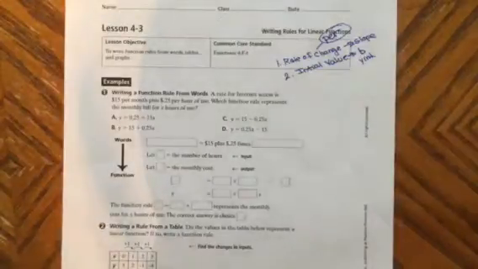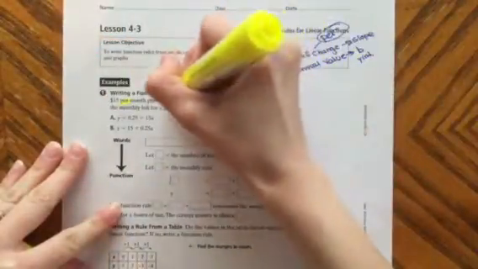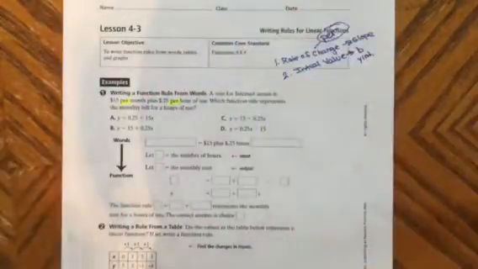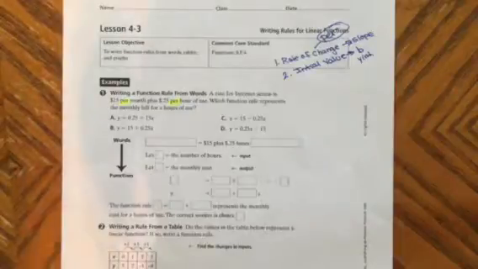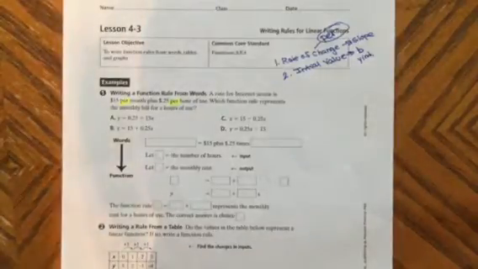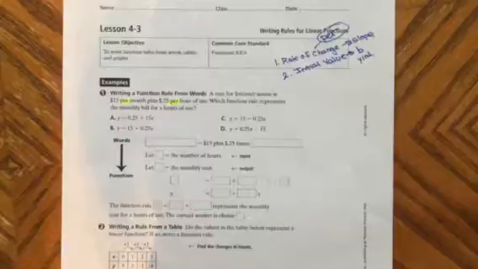So let's read it. A rate for internet access is $15 per month plus 25 cents per hour use. Which function rule represents the monthly cost bill? Is it A, B, C, or D?